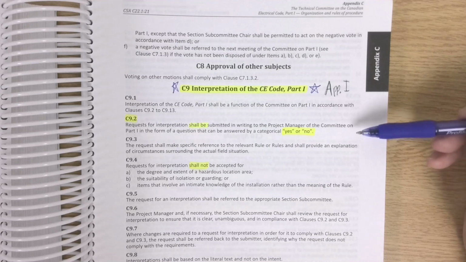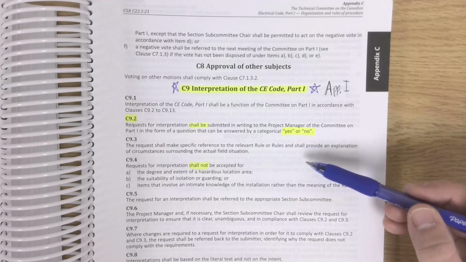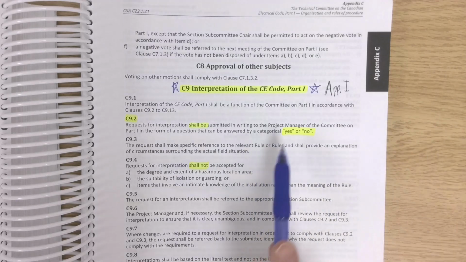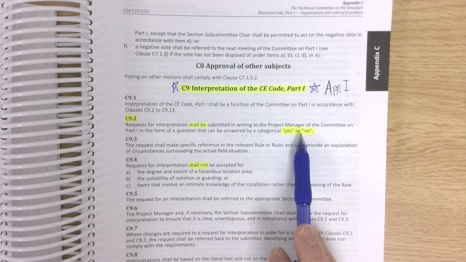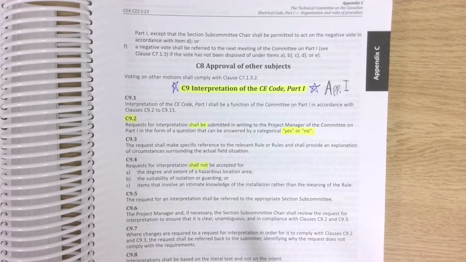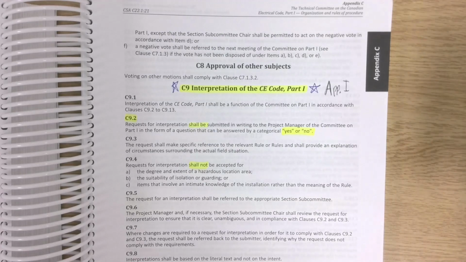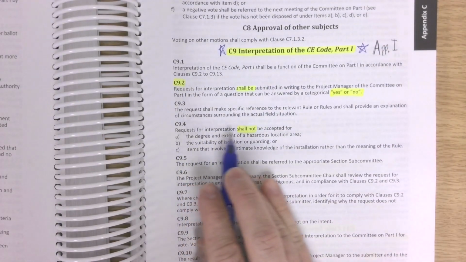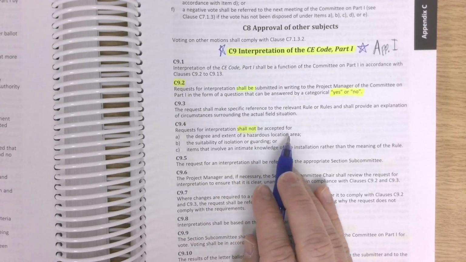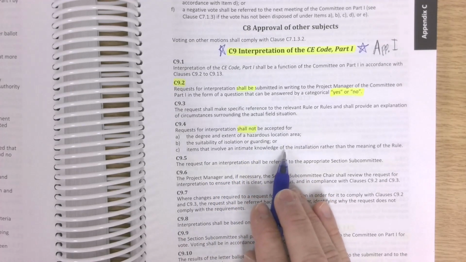And they should reply yes or no. That's only for yes or no questions. You can't ask this project manager, hey, what does section 12 do? How does it work? And right below that, we have requests for interpretation shall not be accepted for these specific things.